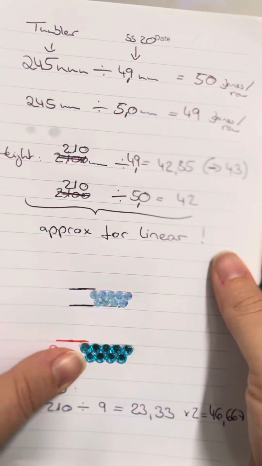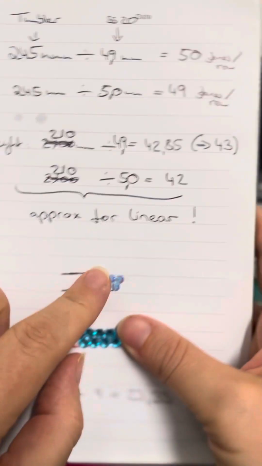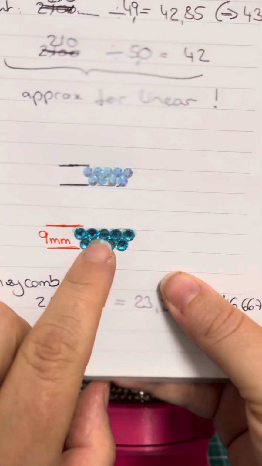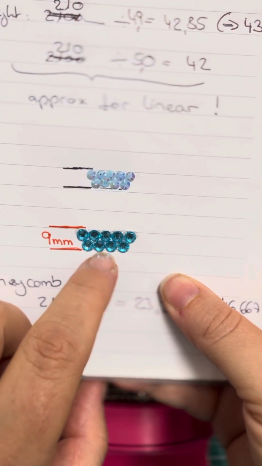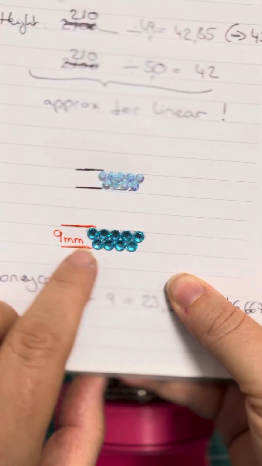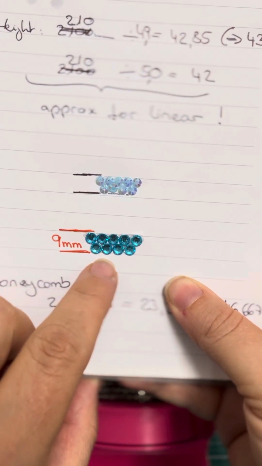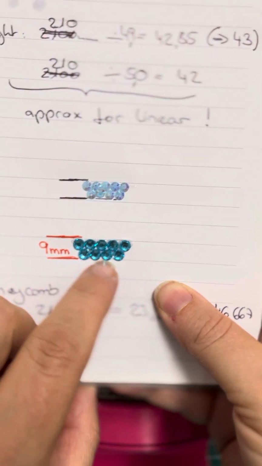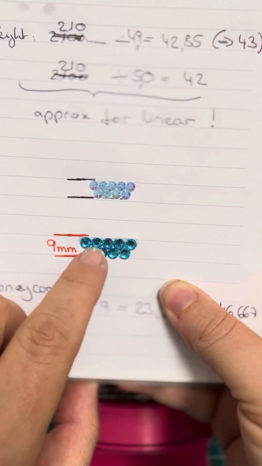So if you do want to do honeycomb, it's not as easy because, with honeycomb, the stones nestle into each other. So they are not exactly 5 millimeters plus 5 millimeters. As you can see here, I just measured them. It's a little bit nestled into each other. So you get 9 millimeters of height for 2 rows.